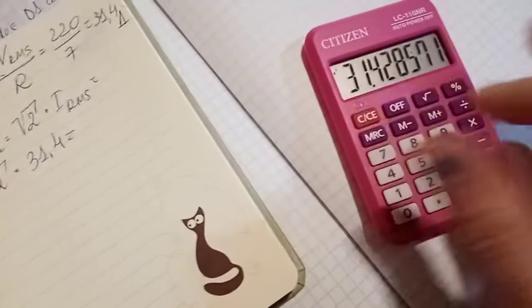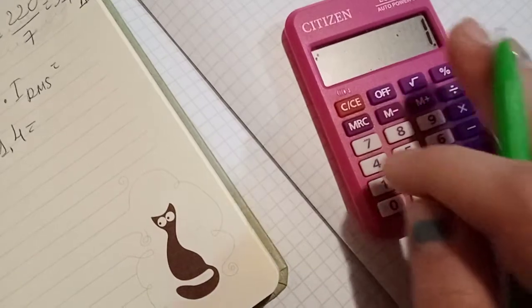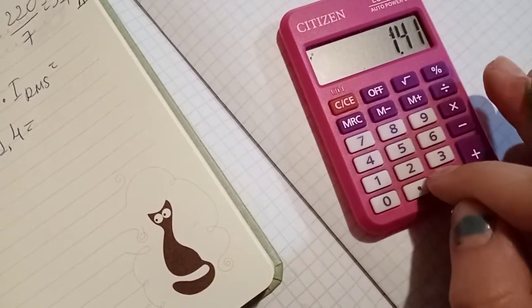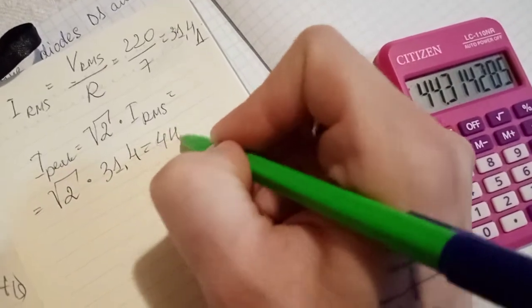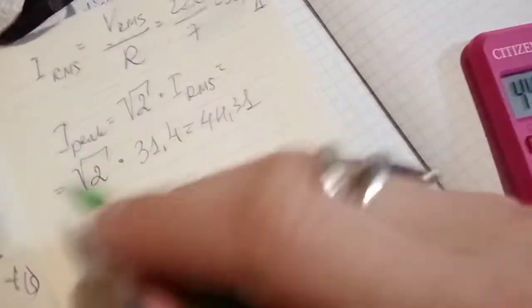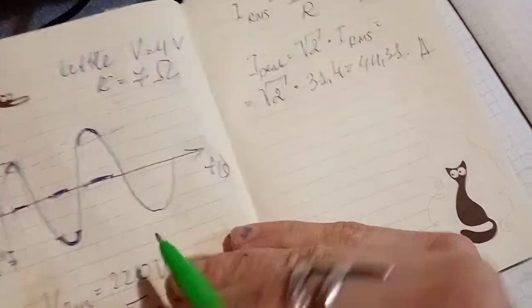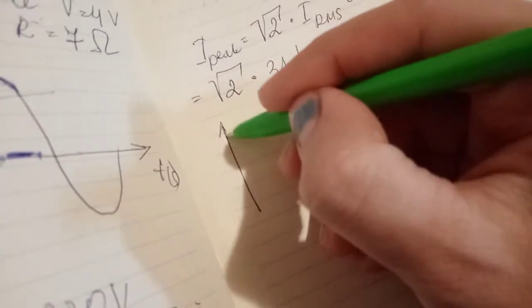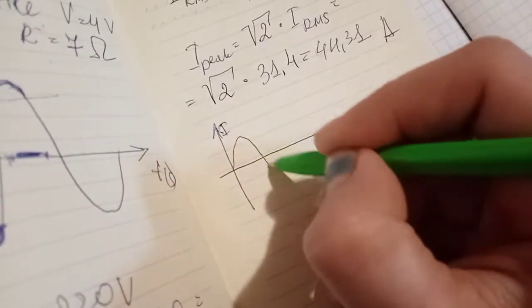So let's do that, and that's just multiplied by 1.41. 44.31. So it will be the maximum, the peak current, in amperes.